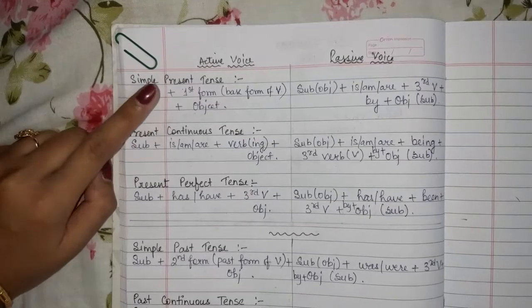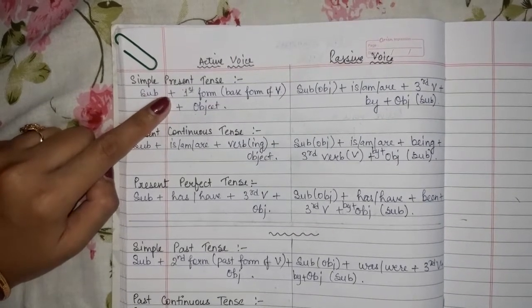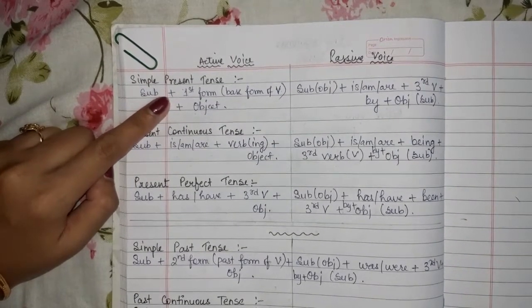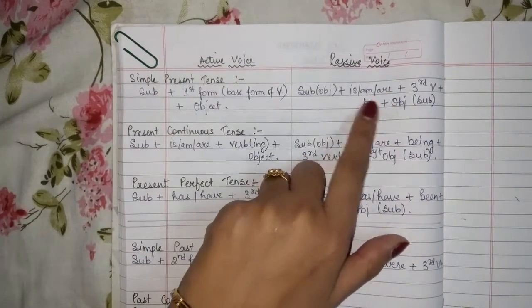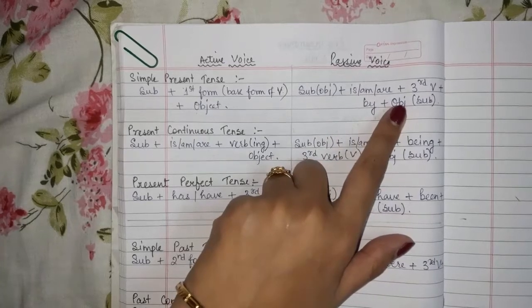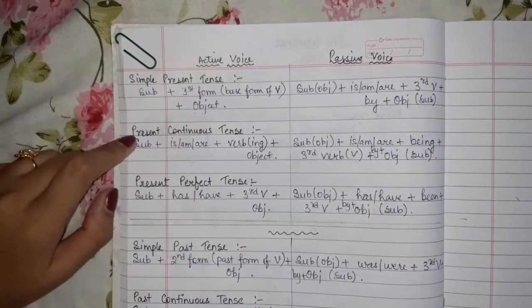Keep in mind that in the formula of simple present tense, the way we write active voice, there is no auxiliary verb, but in the passive voice we have to put the auxiliary verb is, am, or are.